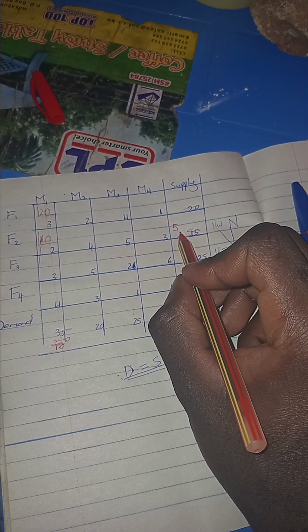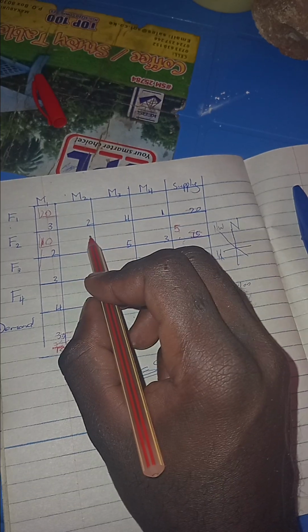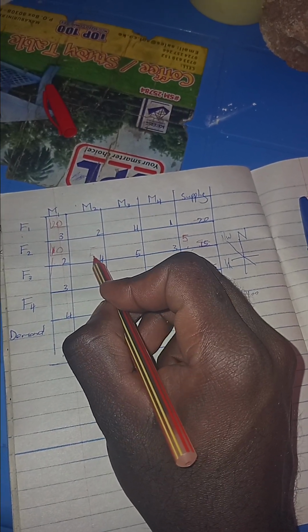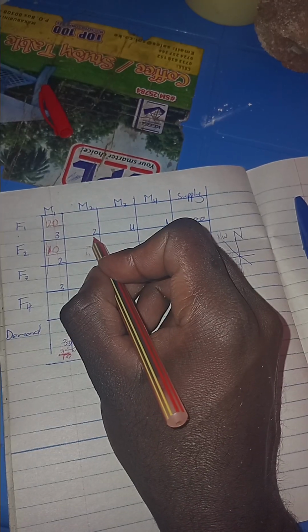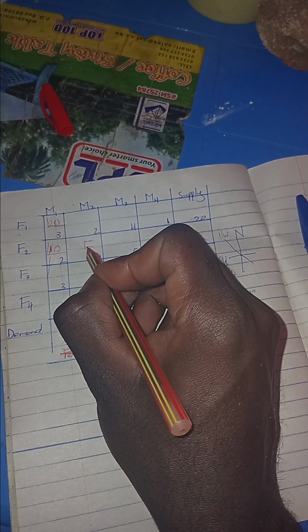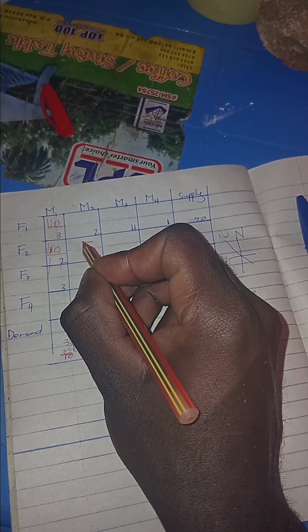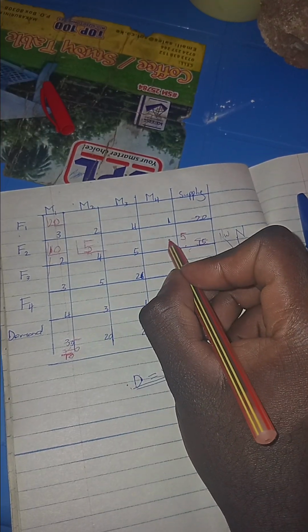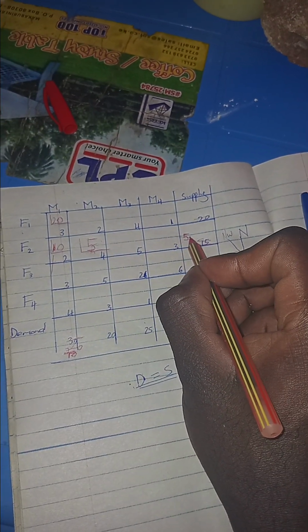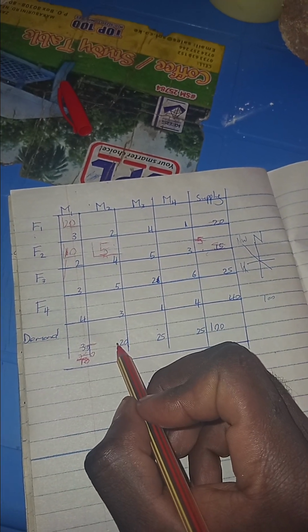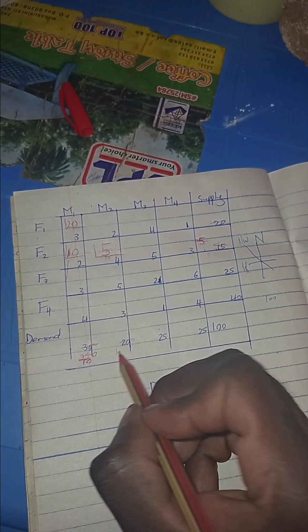So we are going to allocate 5 here. Yes, 5. Then we are going to cross this one. Then we come here, we cross this 20, remain with 15.